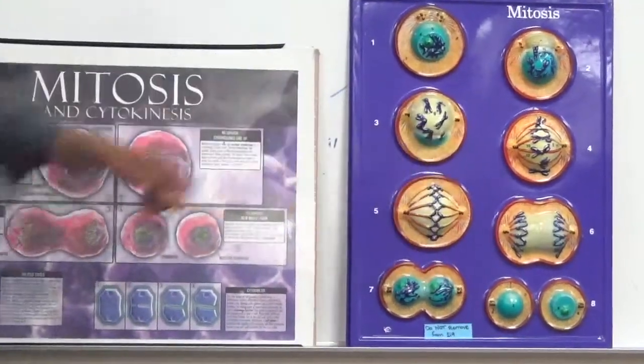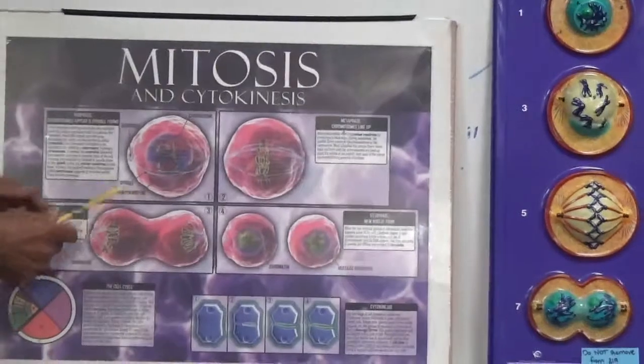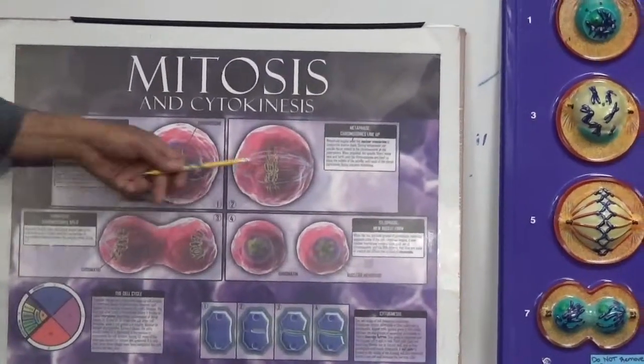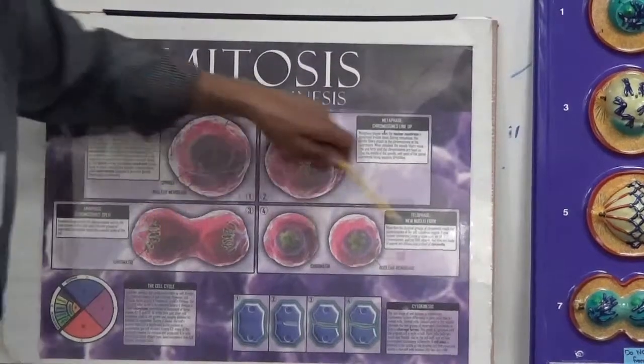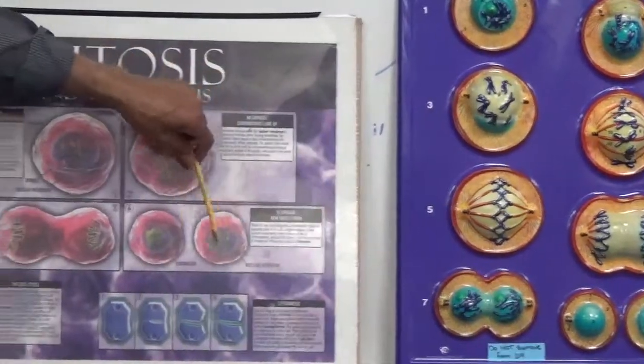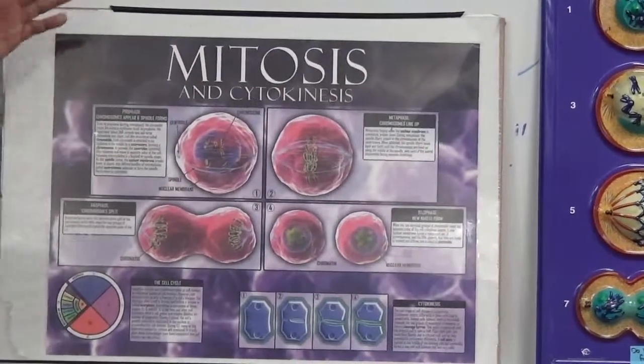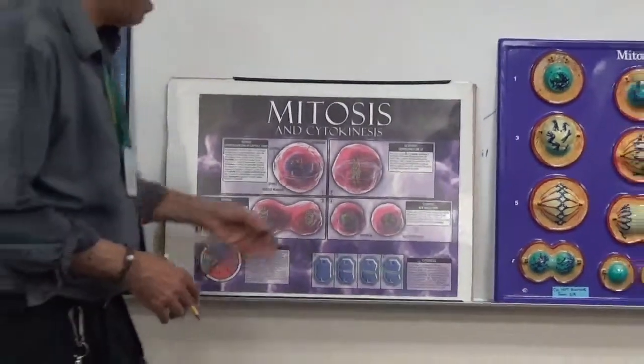And we see this. This set of diagrams looks like it shows us prophase, metaphase. It really doesn't show us anaphase because the chromosomes have ends. So that's really telophase, and then it shows the two daughter cells. I don't know why this chart does that, okay?